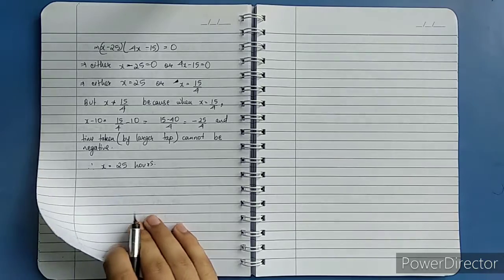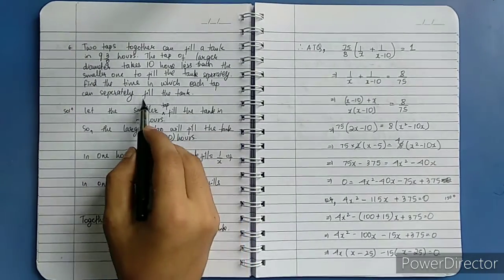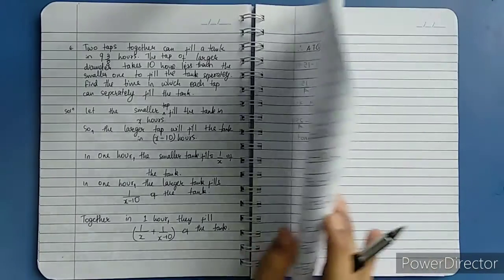So in the question it was asked to find the time in which each tap can separately fill the tank.